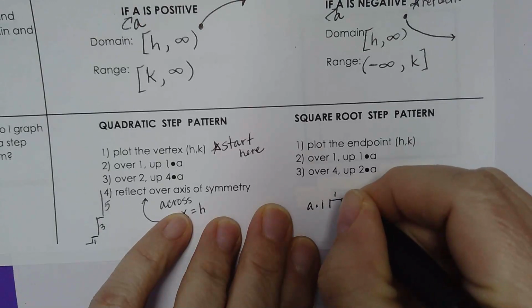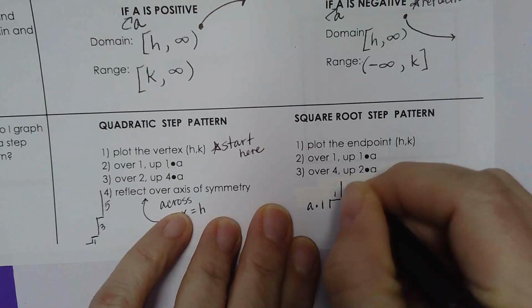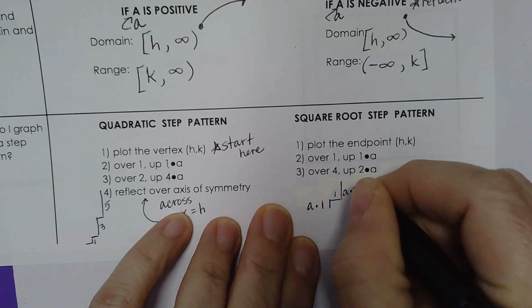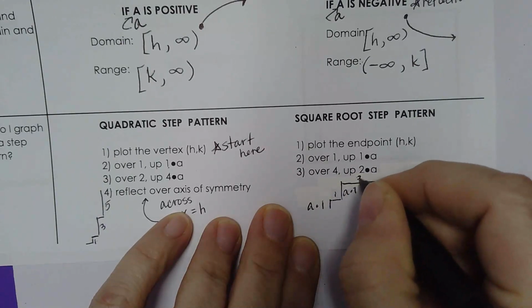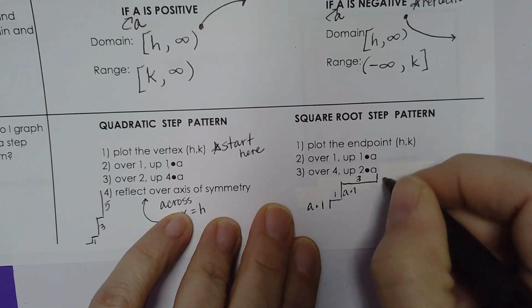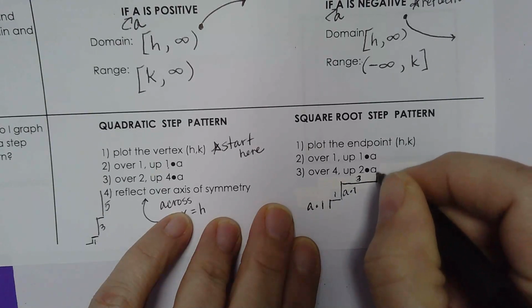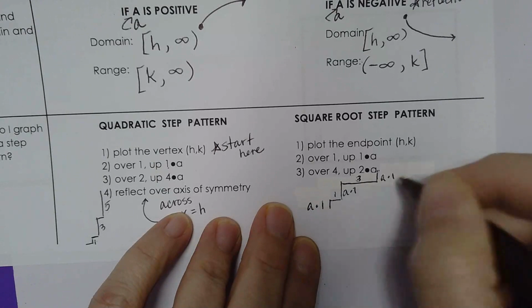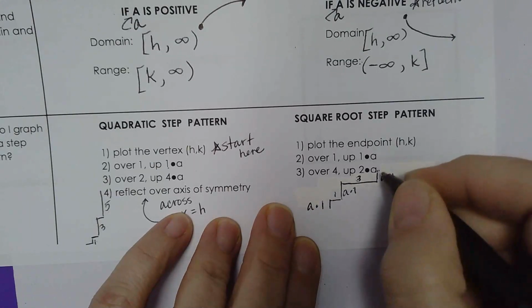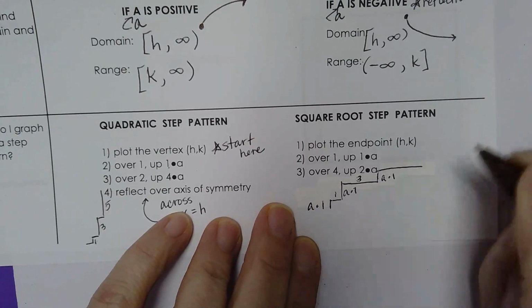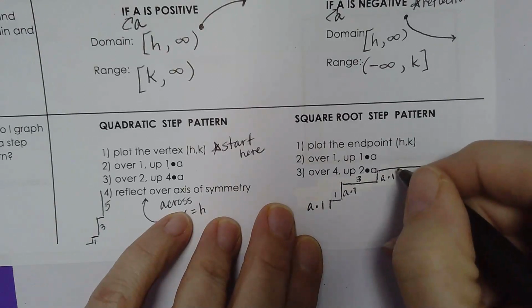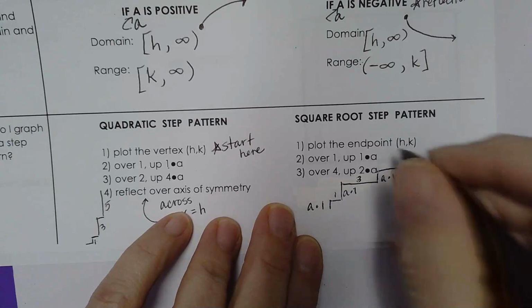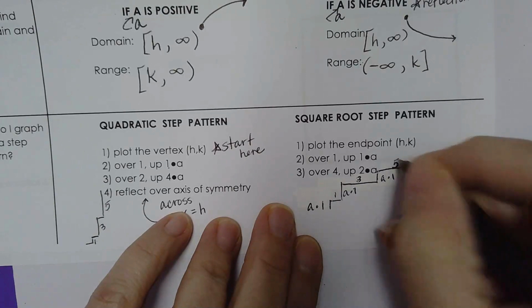And then I'll do up a times 1, and then over 3. And then I'll go up a times 1. So the vertical change will be consistent. The vertical change will be a each time, and the horizontal change will be odd numbers.